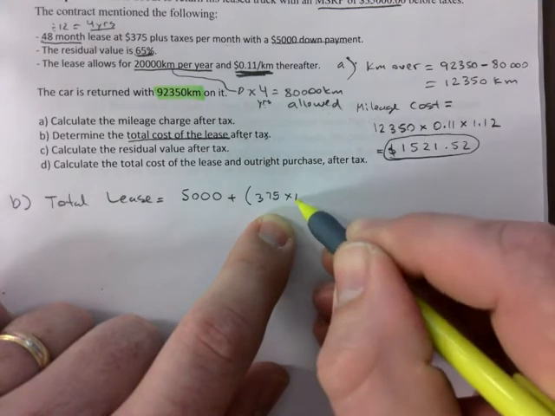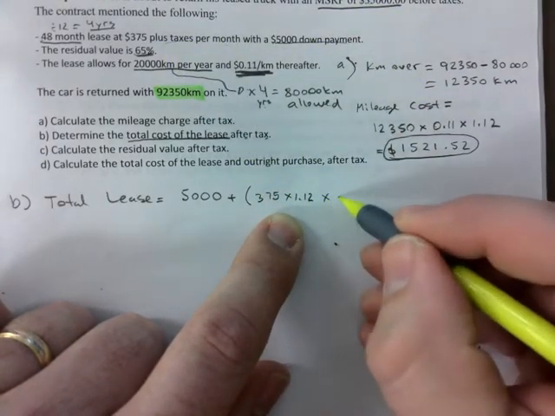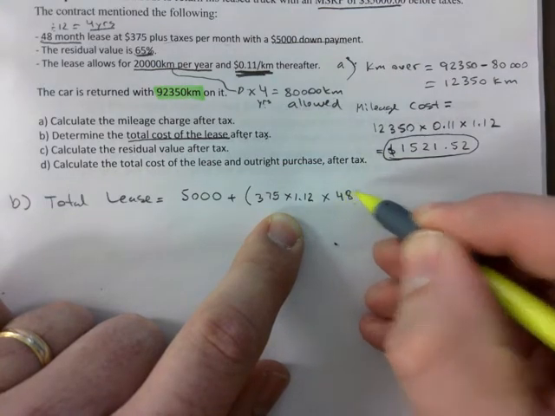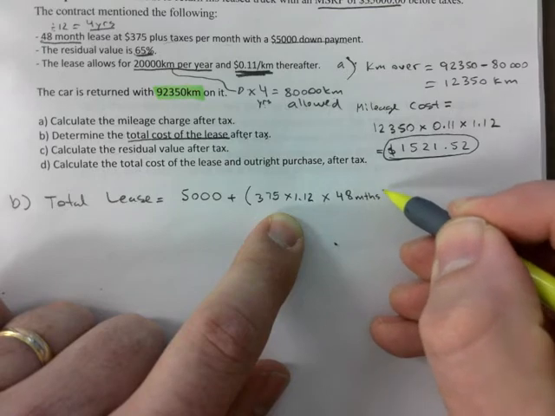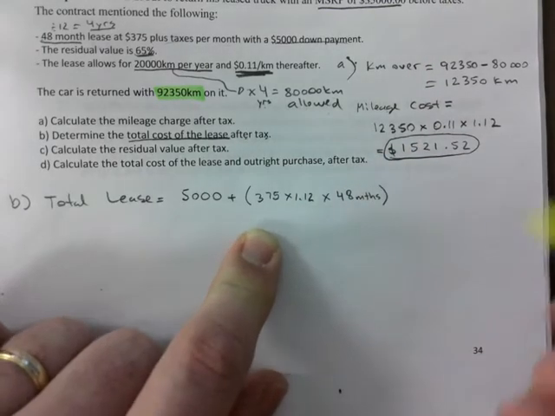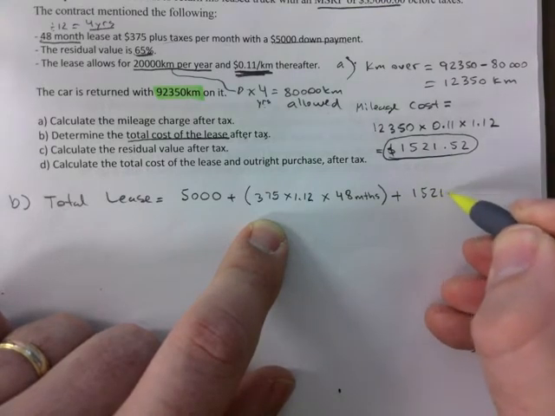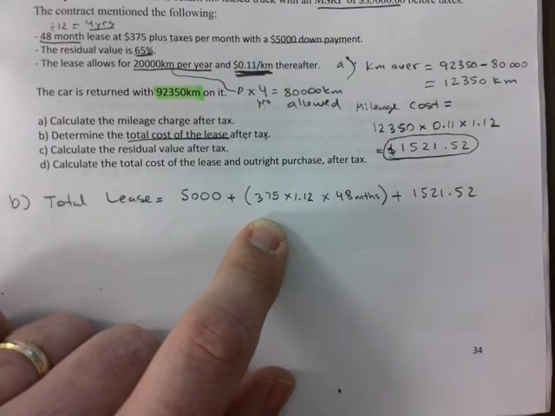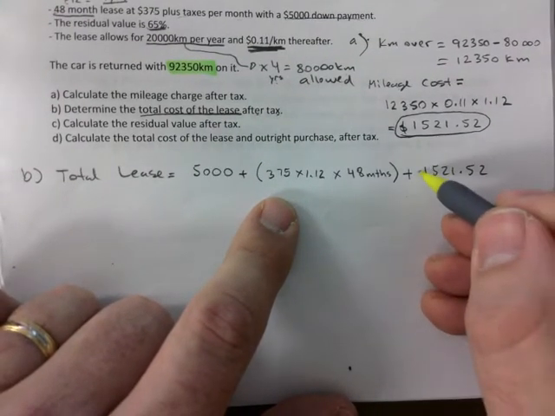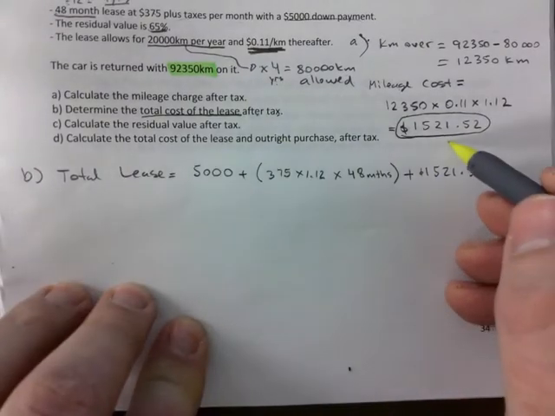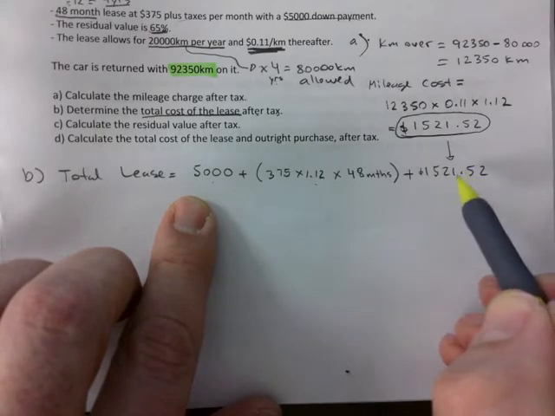You add taxes to it because it says plus taxes. And then multiply that by the number of months. This is where having it in months is easier, because there's basically 48 payments being made. Plus, I'm going to add that mileage cost to it because you have to pay that. If you return it, you can't get away with it. Unless you buy it, they might waive it. I don't know. So down payments, mileage.